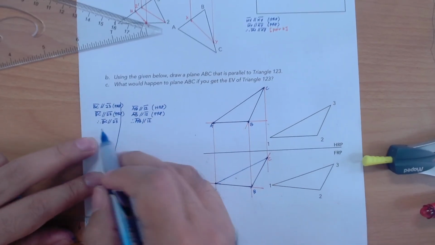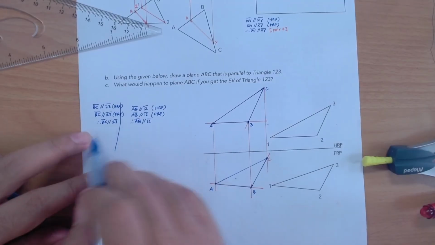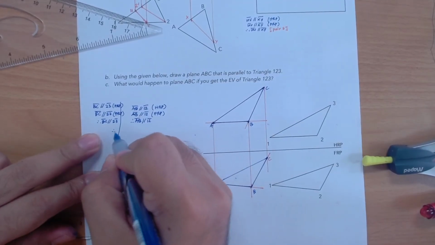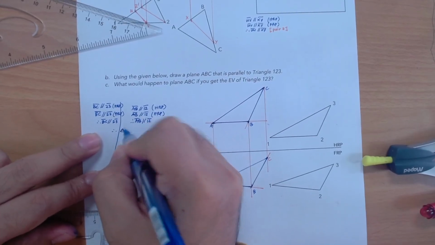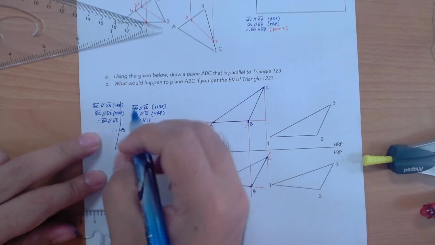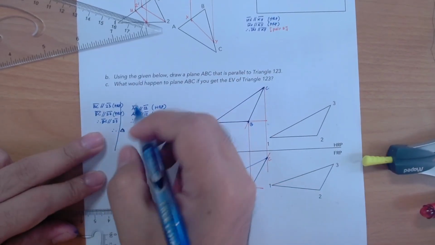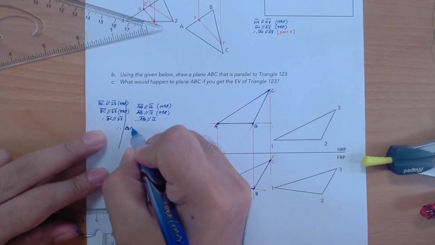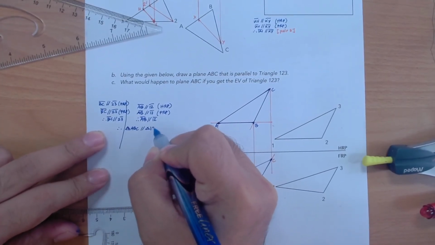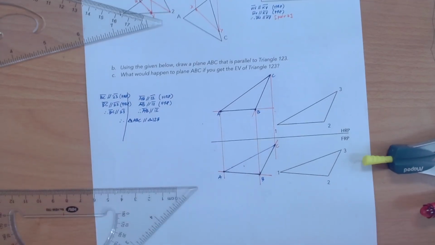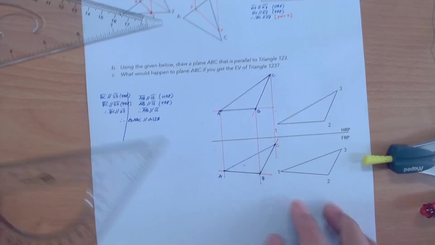And because we have two pairs, two unique pairs, we can also conclude that, and hindi ko na isusulat yung mga optional lines, no? So I can say that triangle ABC is truly parallel to triangle 1, 2, 3. Okay? Because of the two proofs right here.